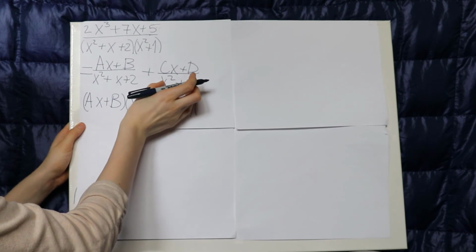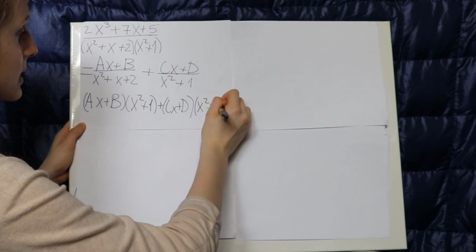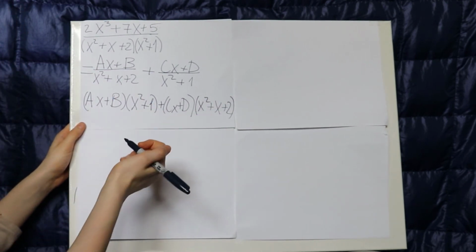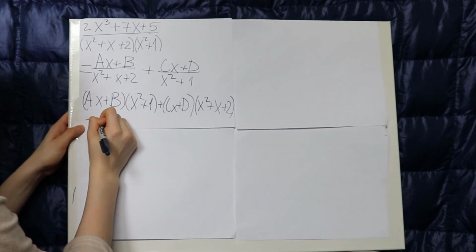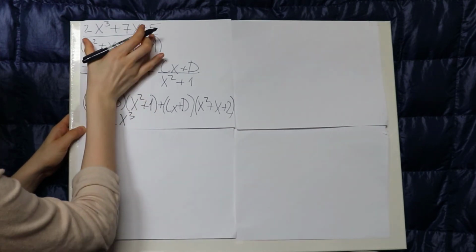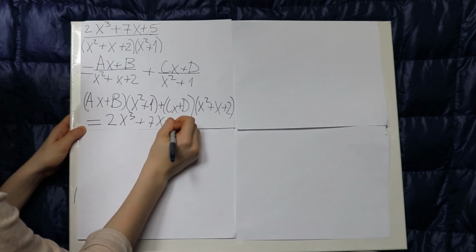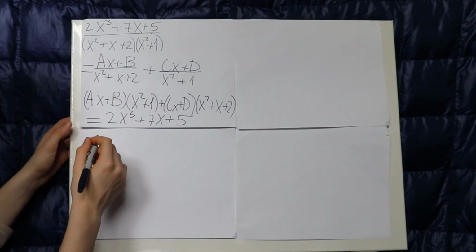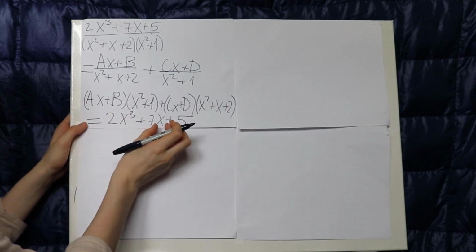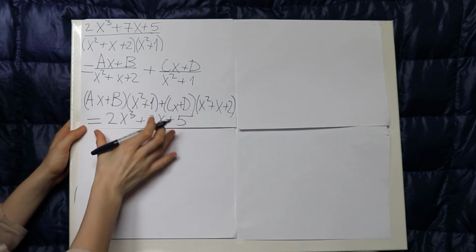These cancel out, and we have this one left, so x squared plus x plus 2. So this is what we have to work with here. And that is, of course, equal to our numerator, 2x to the third plus 7x plus 5. Okay, so now we just have to factor all of this out and get the x's, the x squared, and the x and the 1's all together.